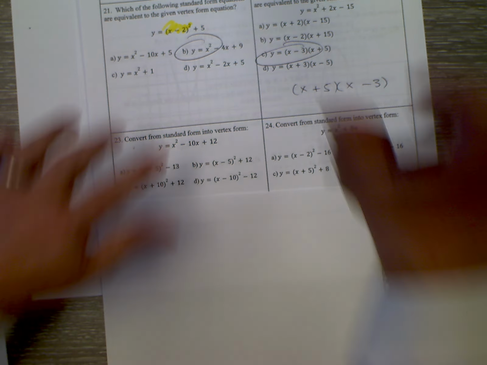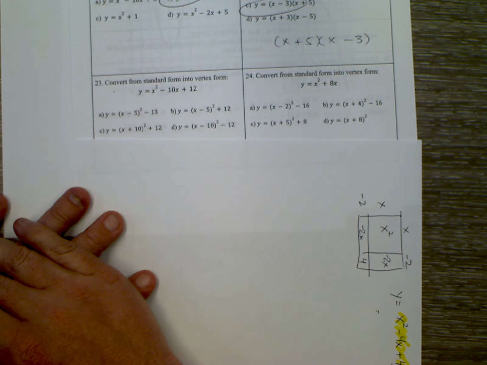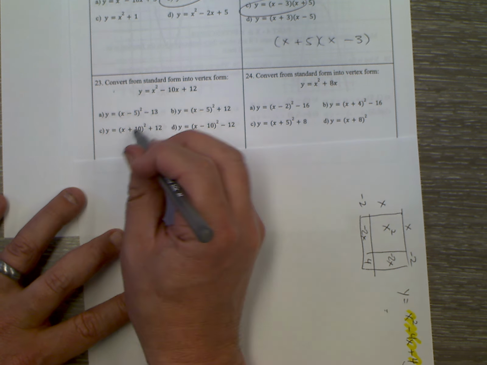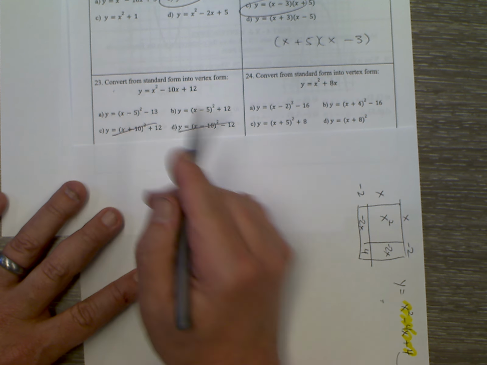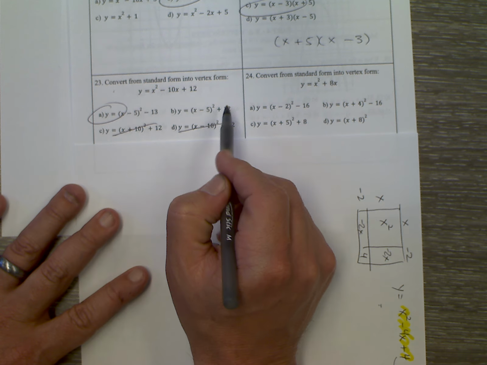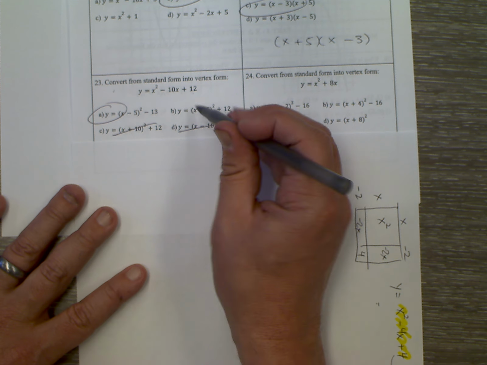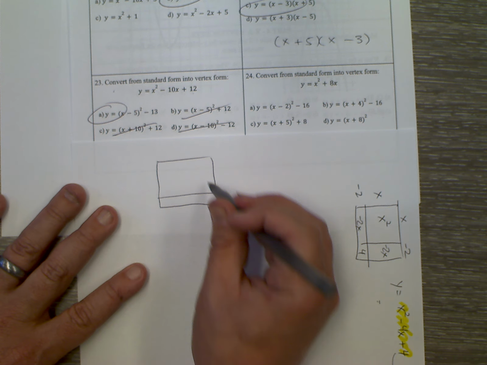Standard form to vertex form. That's cool. We already did that when we were looking for the vertex, so let's just go ahead and do that. I already know I'm going to cut that in half. It's going to be 5. This isn't going to be 10, right? I'm going to have to cut that term in half. So we got these two possibilities. So that's probably the answer, because this number here shouldn't be the same as the y-intercept. But let's just go ahead and figure it out no matter what.